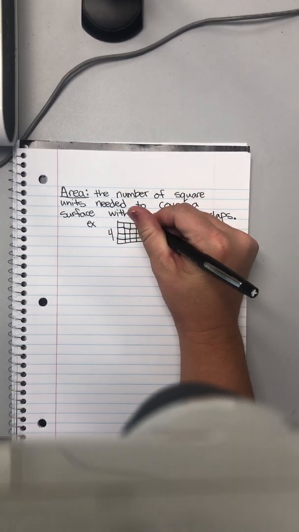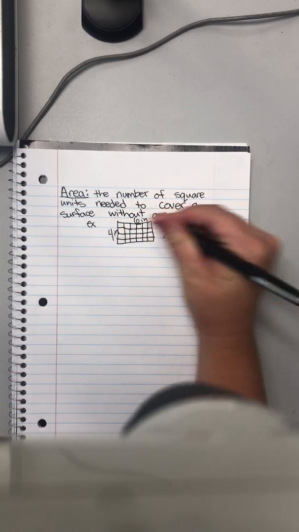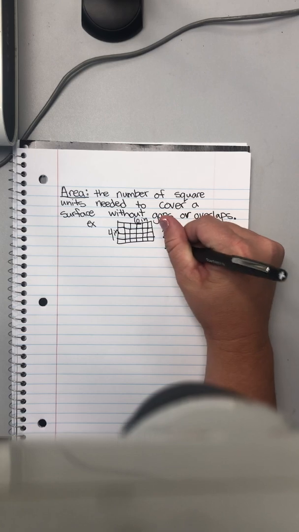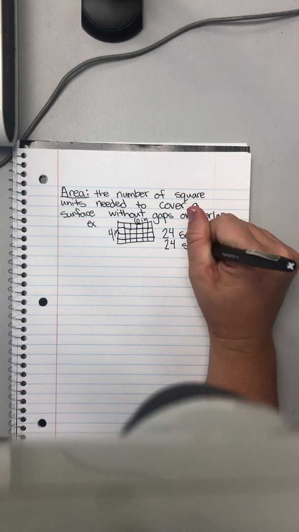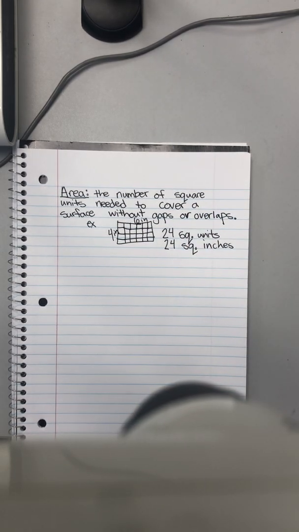So if it was 6 inches and 4 inches, it would be 24 square inches. So when you're doing area, you're going to have square inches. Your answer will have square.